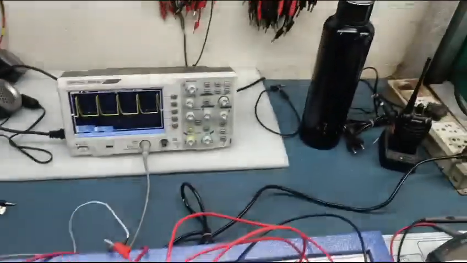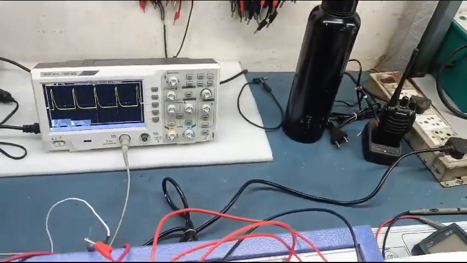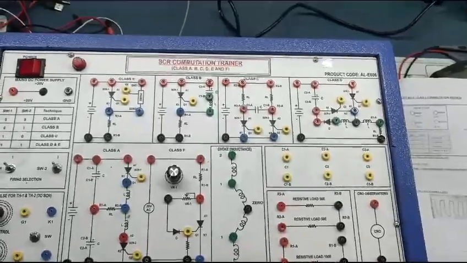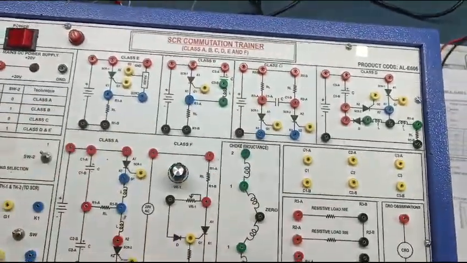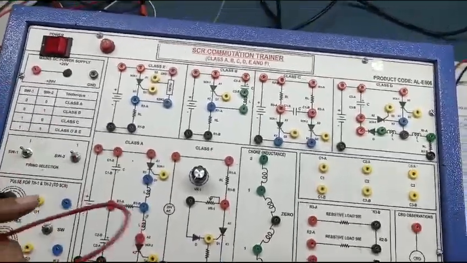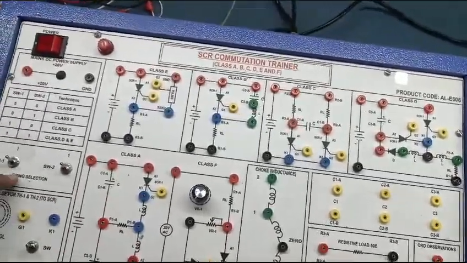This is our class B commutation method. Now sir, we have to connect the class C commutation method. First of all, we have to set the firing selection.